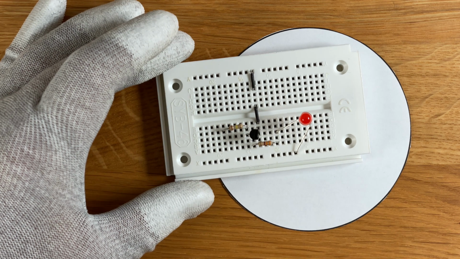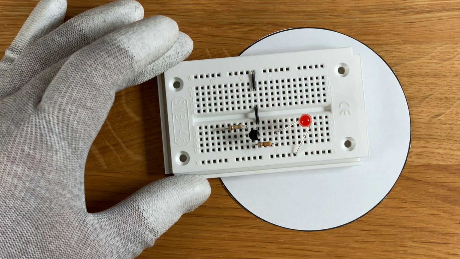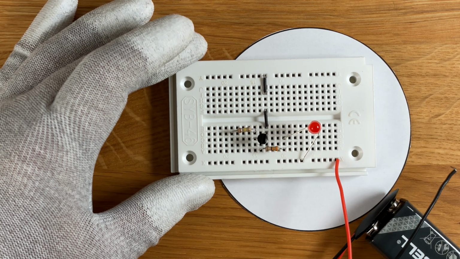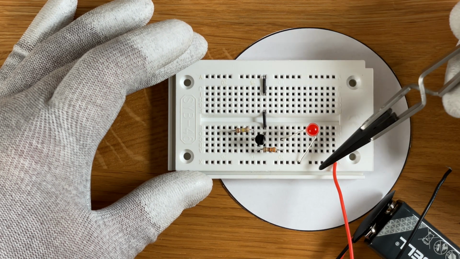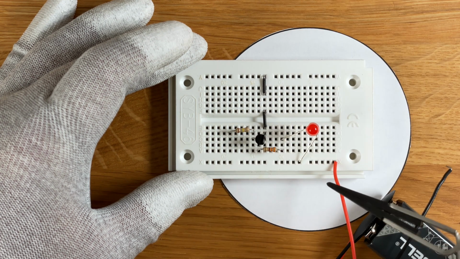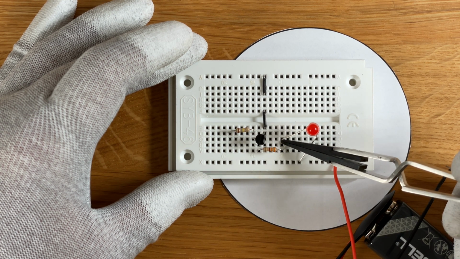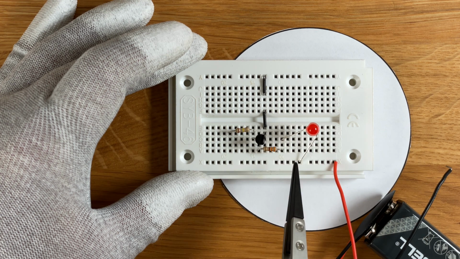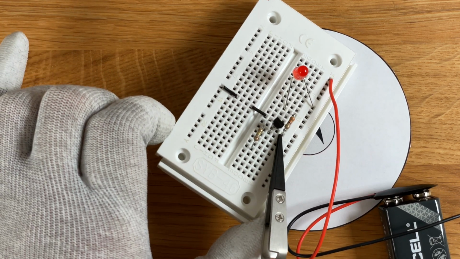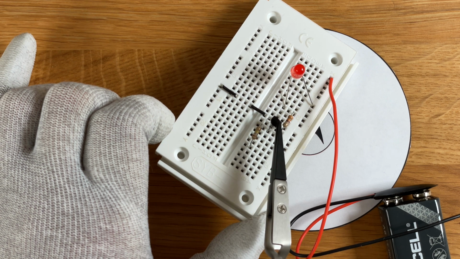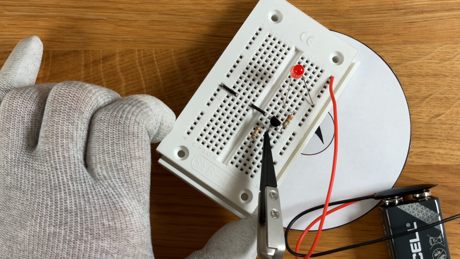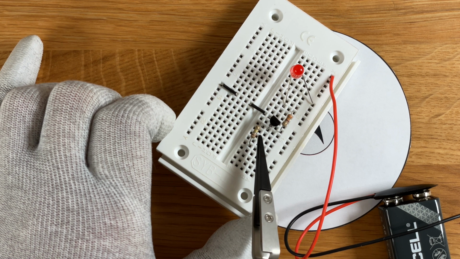So let's follow the path of the current for just a sec. Let's connect the battery. The battery is going to be connected to the upper power rail, this one here. Then the current flows into the LED, it comes out the other side, flows through the breadboard matrix into the resistor, comes out the other side, flows into the collector of the transistor.